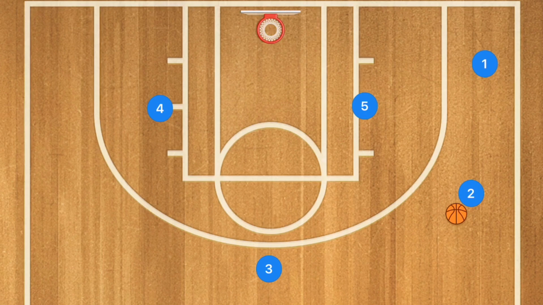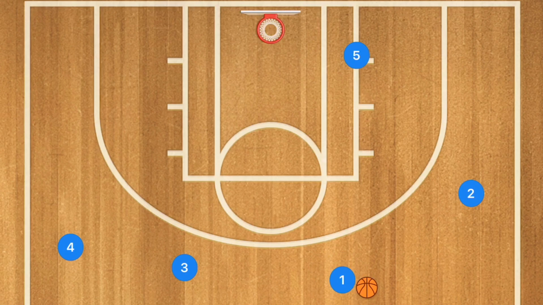Now, to initiate this movement, this is essentially what it's going to look like. We'll have player one dribbling down the court. It could be player two, it doesn't really matter. But we're already going to have a post player down in the low post, in the mid, or in the high post. From there, what we are going to have is player one pass over to player two.